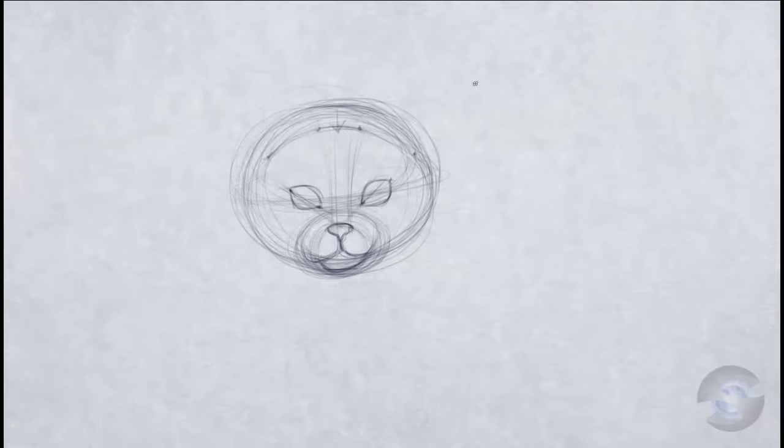Now what we're going to do is draw an inverted U shape. So if this is a U, we're going to draw something like this. But we're going to do it at a bit of an angle. So it's a bit more like this. Then we'll connect those 2 points that we drew.